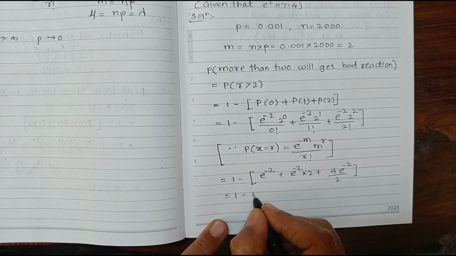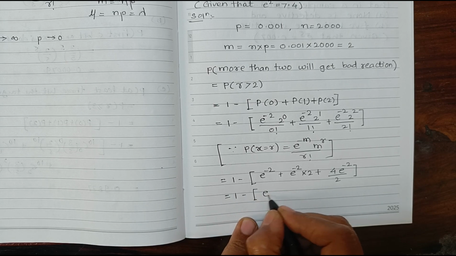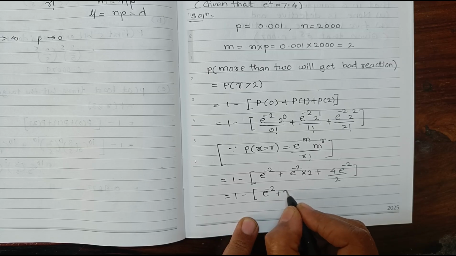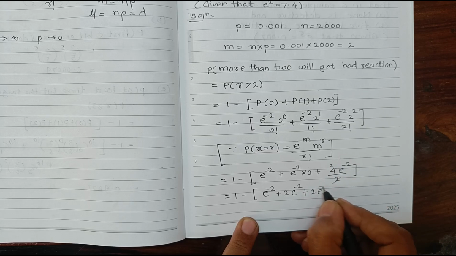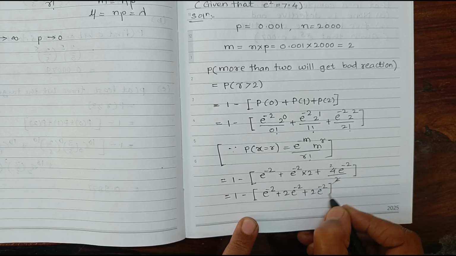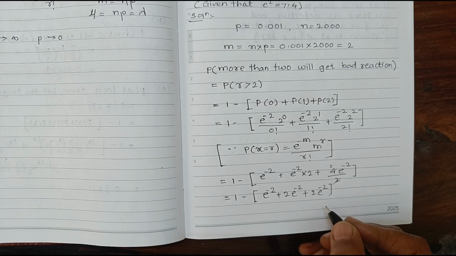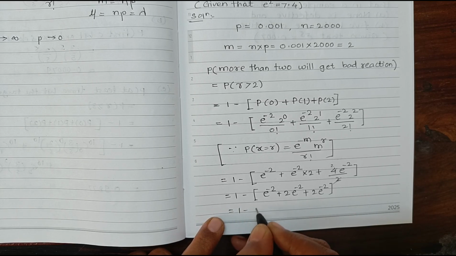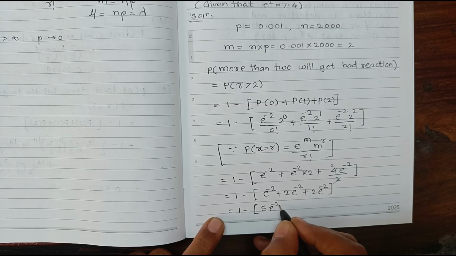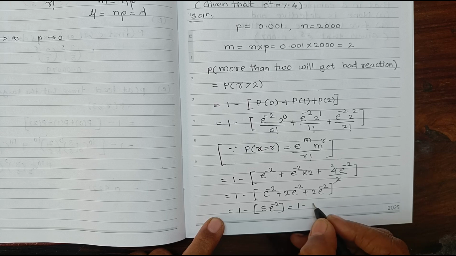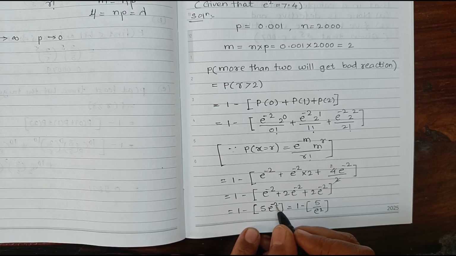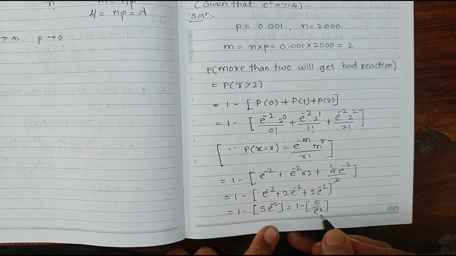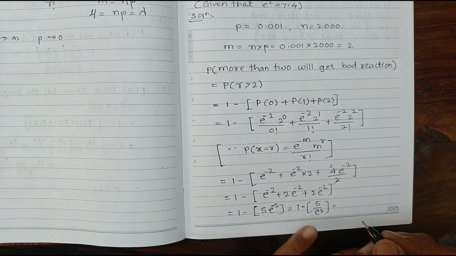Is equal to 1 minus e raised to minus 2 plus 2 e raised to minus 2 plus 2 e raised to minus 2. Okay, is equal to 1 minus 5 e raised to minus 2, and this can be written 1 minus 5 e raised to 2, e raised to minus 2 will be divided by e raised to plus 2.